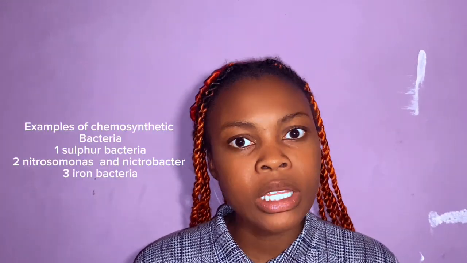So the chemosynthetic nutrition is the process whereby autotrophic bacteria manufacture their own food by the release of energy, and that energy is gotten as a result of when they oxidize simple inorganic compounds like H2S. Examples of these chemosynthetic bacteria are your sulfur bacteria, your nitrosomonas, your nitrobacter, your iron bacteria.